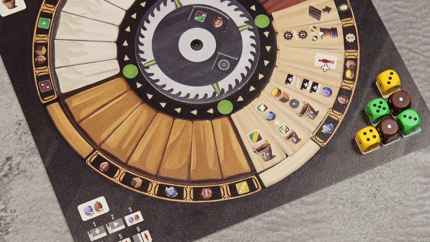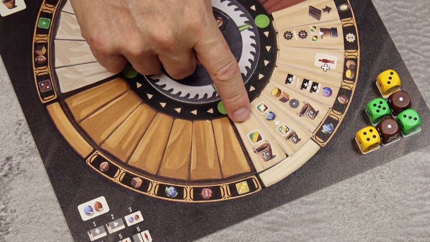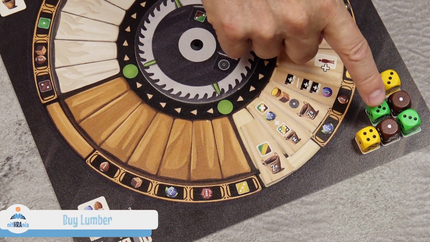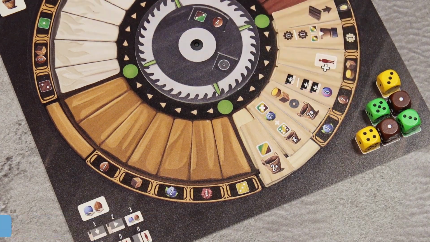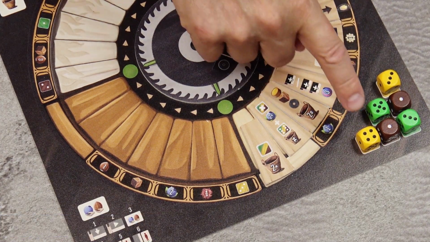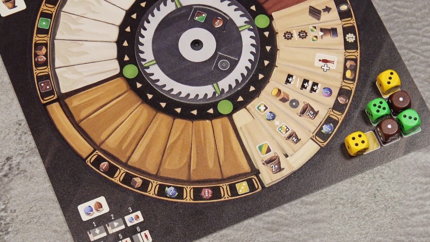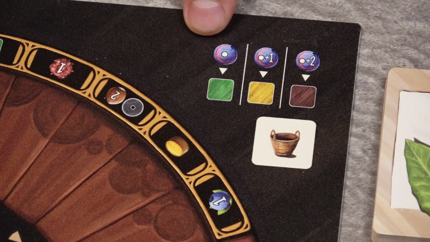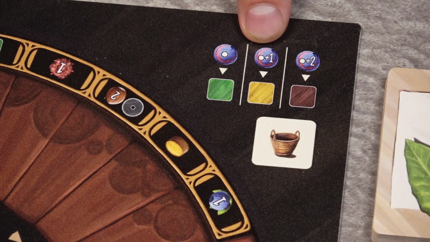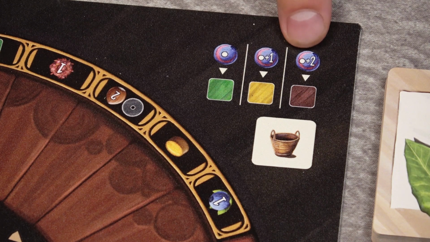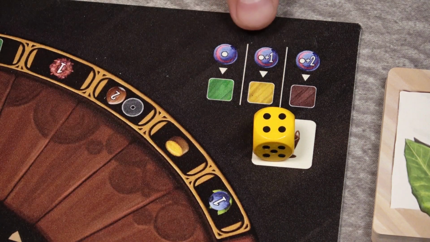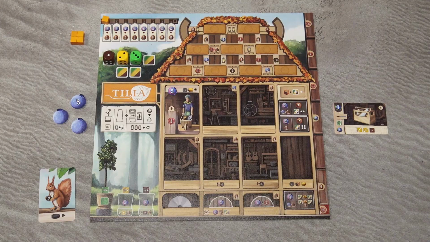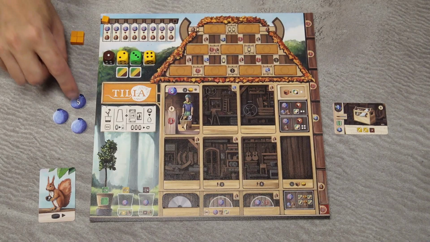In this section of the video, I'm going to explain all the actions in the game, and we will start with this first one, buying a lumber. As the action tile indicates, you can buy up to 2 dice from the display. The price for each die is equal to the number of pips on the die plus the premium based on this table. There is no premium for green dice, 1 blueberry additional for yellow dice, and 2 blueberries for brown dice. So for the yellow 4, you would have to pay 4 plus 1, 5 blueberries. So place the die in your supply and pay the cost.